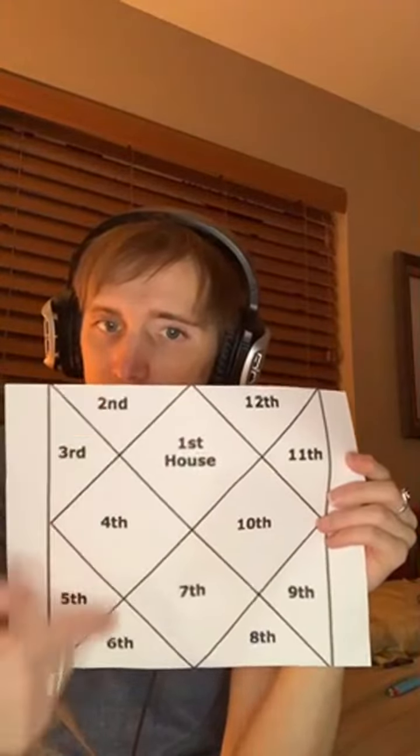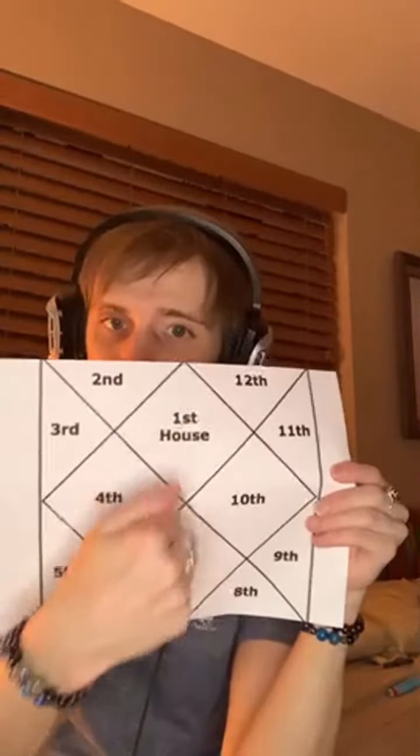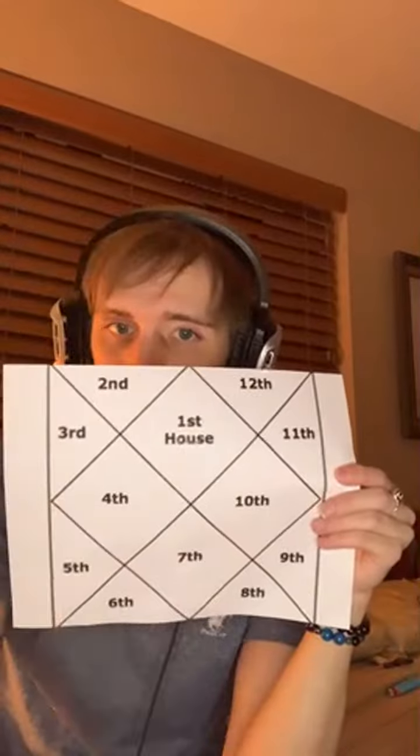And then we have the air signs. 3rd, Gemini, 7th, Libra, Aquarius, 11th. Those are your houses of desire. Those are your air signs. Desire comes from a thought.